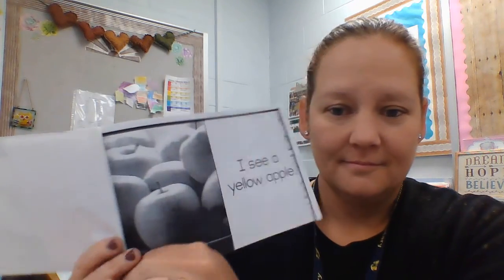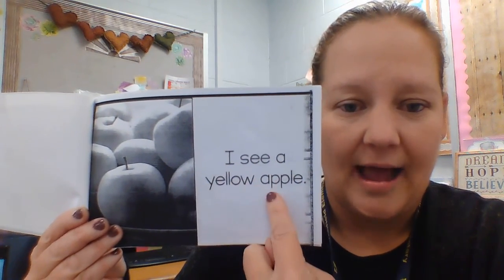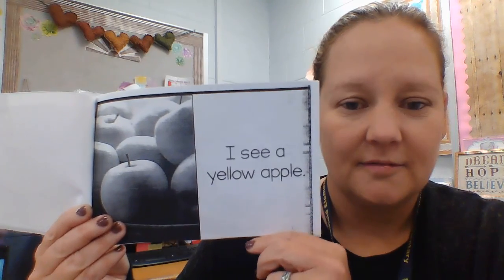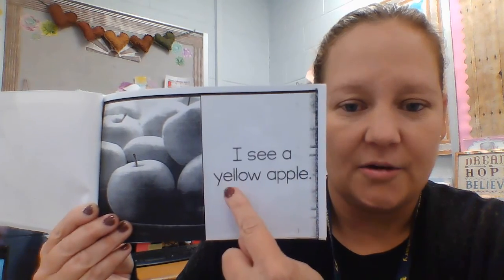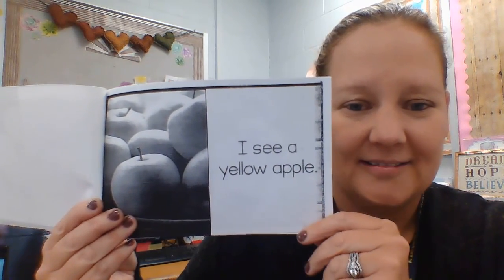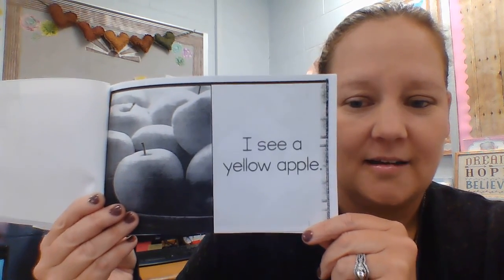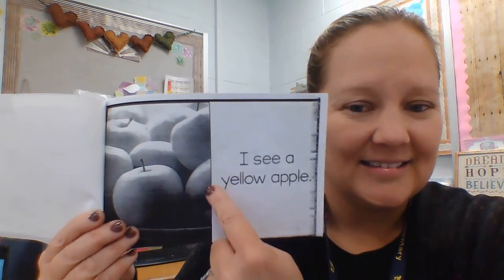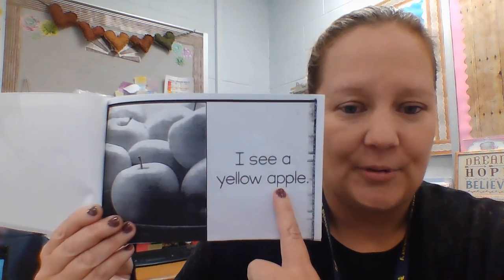All right, turn the page after you read it. I see a yellow apple. Your turn. What color should these apples be? Yellow. I see a yellow apple.